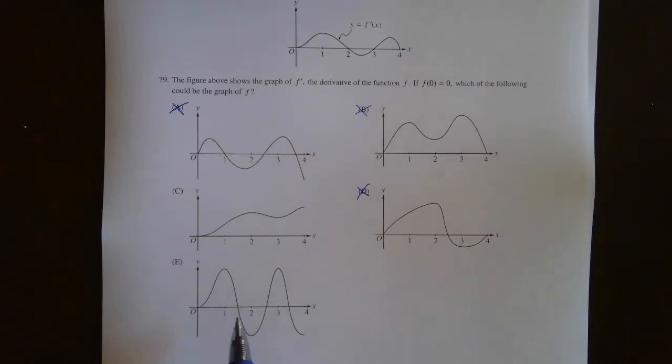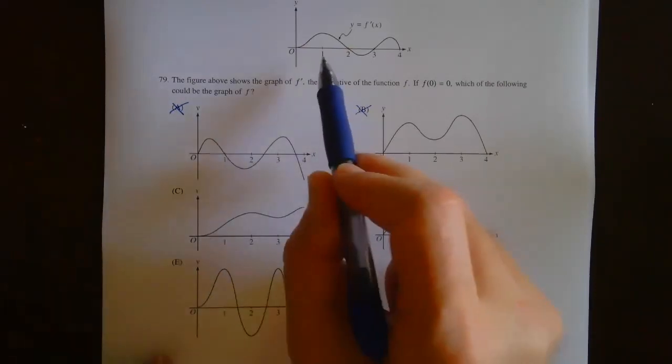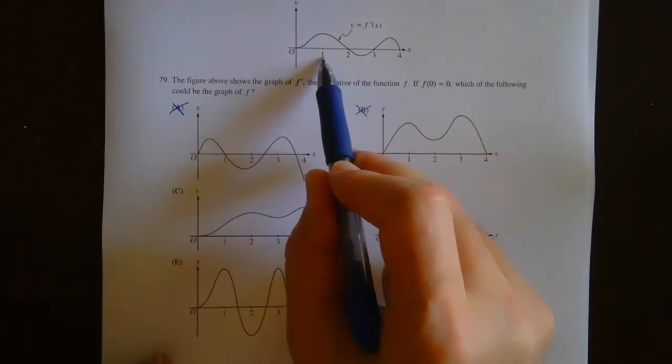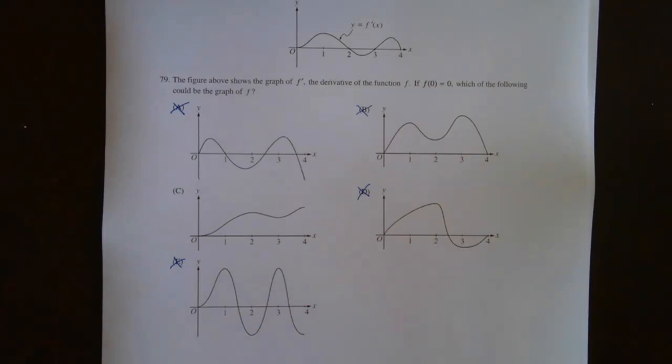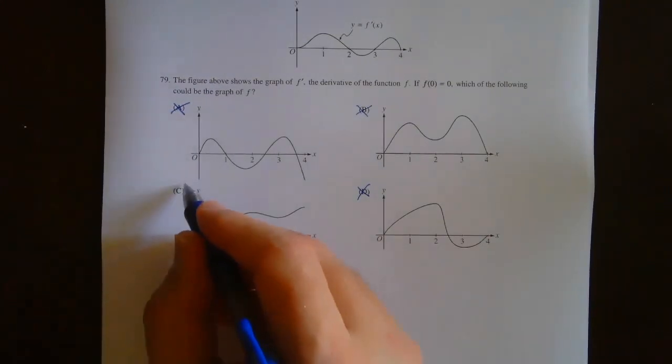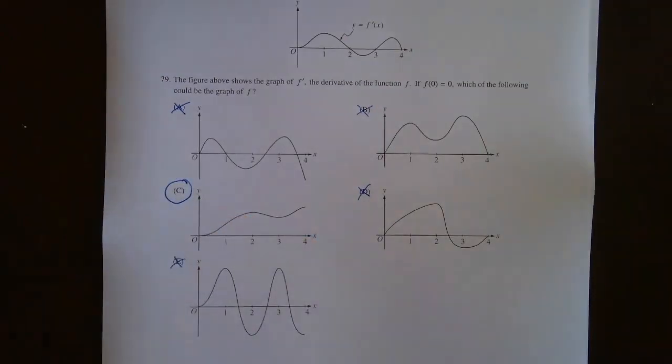And then you go to E. And so we have a horizontal tangent. We'd have it at 0, okay, that's good. But we'd also have one right here at 1. But the graph of f prime says you wouldn't have one there, right? So it can't be this one. So we've eliminated 4 of the 5, right? So the only answer for 79 is C.